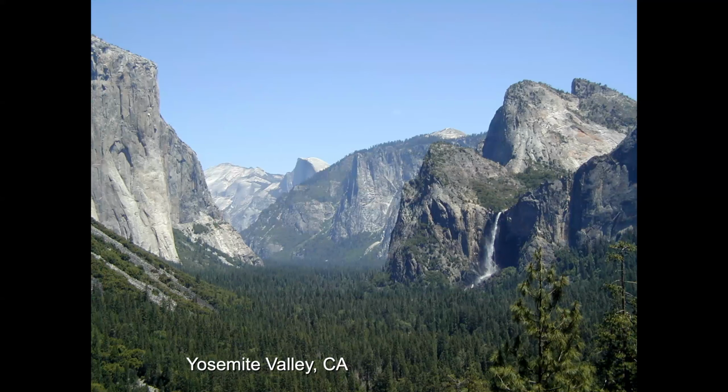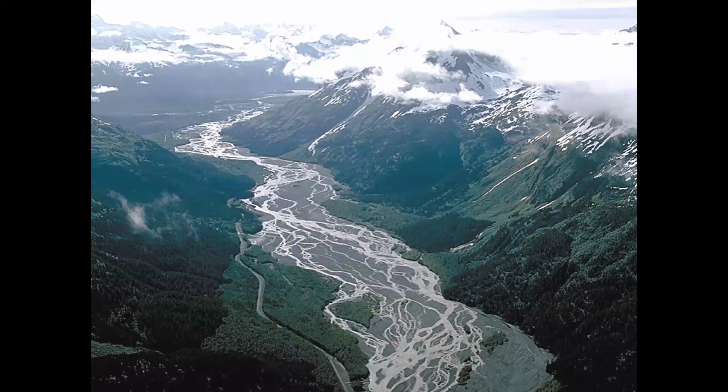Yosemite, probably the best example. Do you see the letter U? Here's an example of a braided stream. This is in Alaska. Notice how the water has to find its way through all kinds of gravel bars and sandbars. And you can also see the U shape in this valley as well.